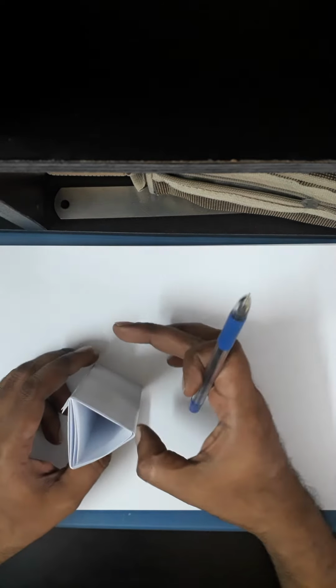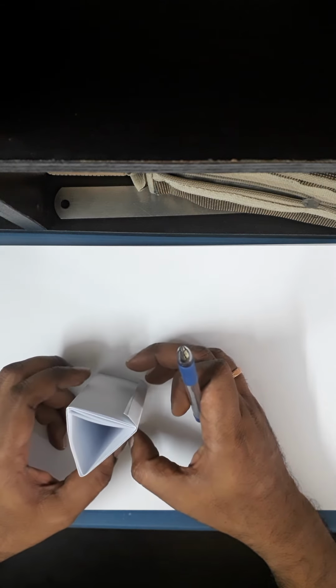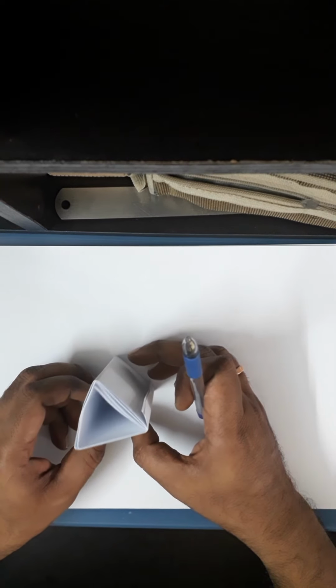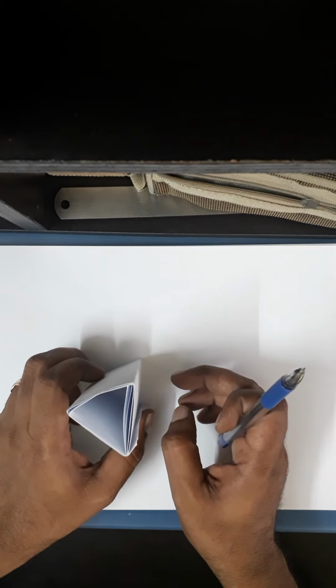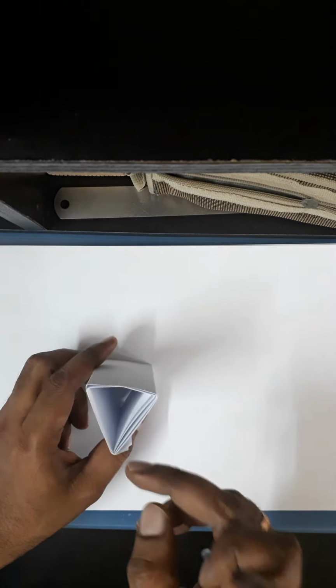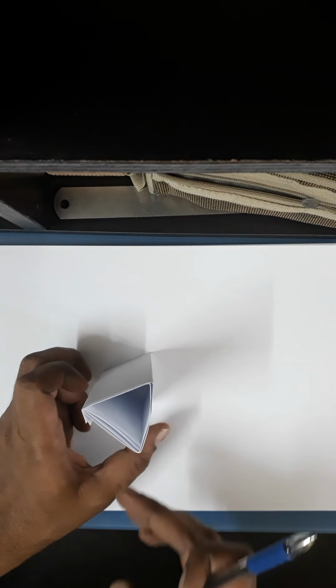So if I keep the solid in that first position, that is when the axis is perpendicular to HP and parallel to VP. Then if they ask you to draw the projection of the solids, I can keep the solid in different positions, so I'm going to get different views when I'm looking in the front and the top.